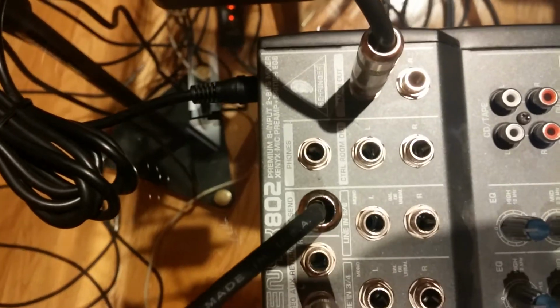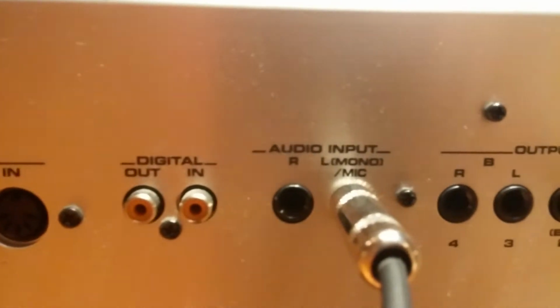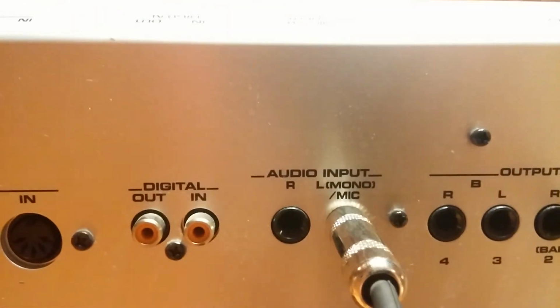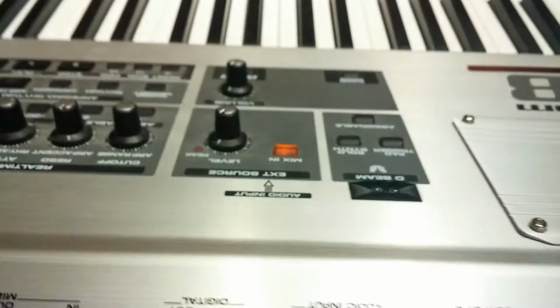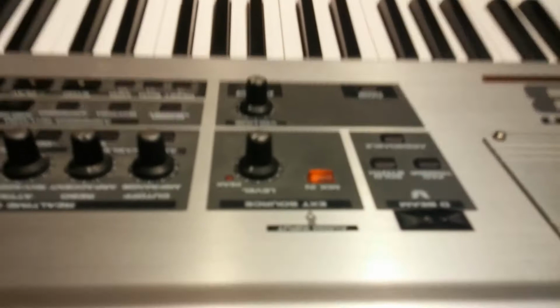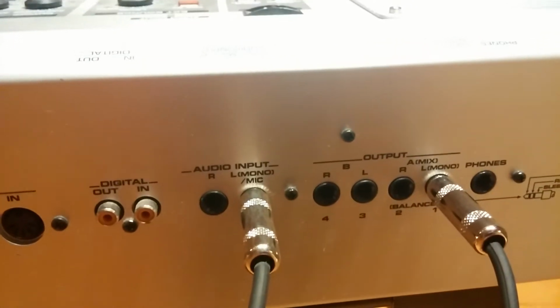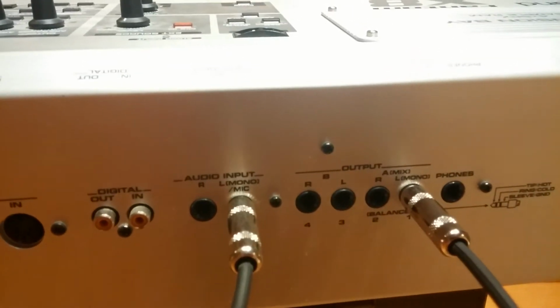So you already saw how the send is going to the input of the Fantom. Audio input right here. So I'm going just mono into it. Then I got to click mix in. Don't forget about holding down shift and mix in to see that other screen on the Fantom. Now the output is just the main output for the audio of the Fantom. So again, I'm using just the left mono.